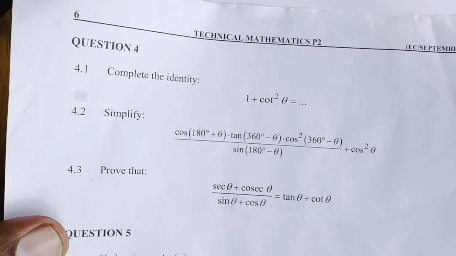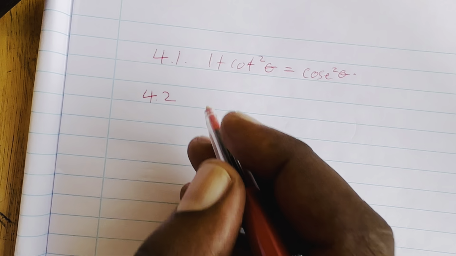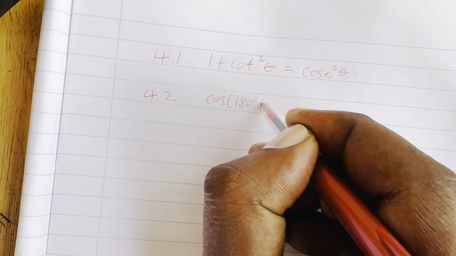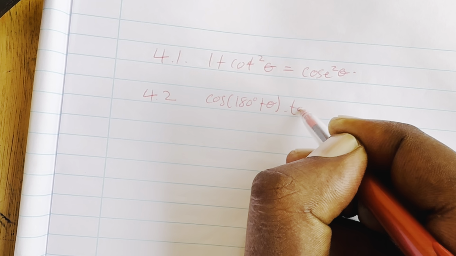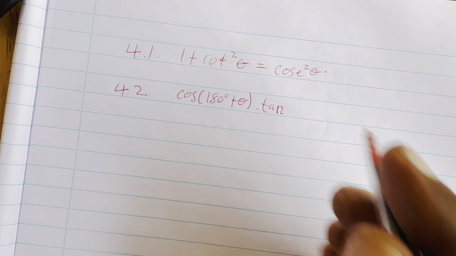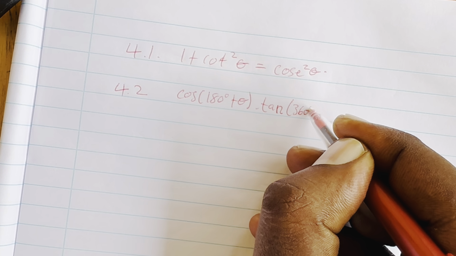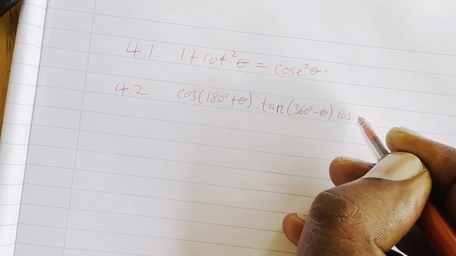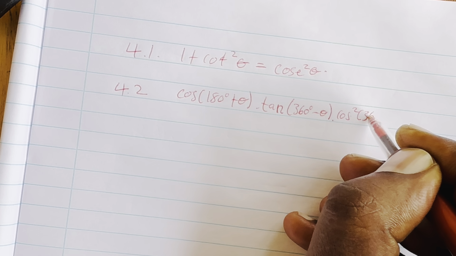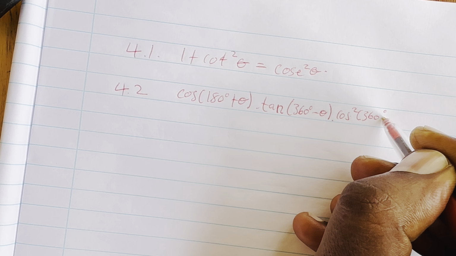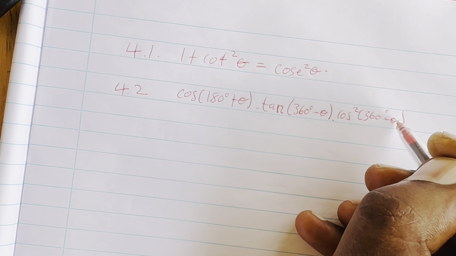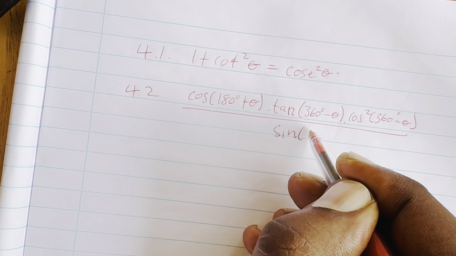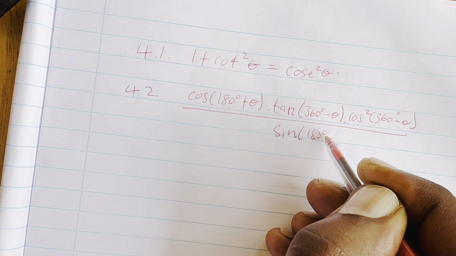4.2, there is a question for 4.2. We're given cos of 180 degrees plus theta multiplied by tan of 360 degrees minus theta multiplied by cos squared of 360 degrees minus theta, all divided by sine of 180 degrees minus theta.